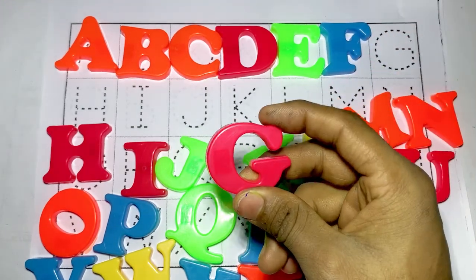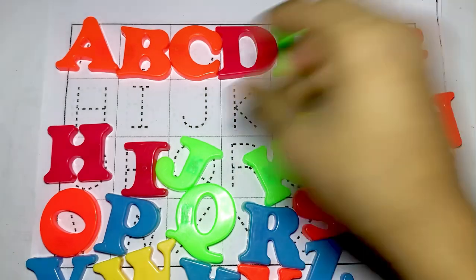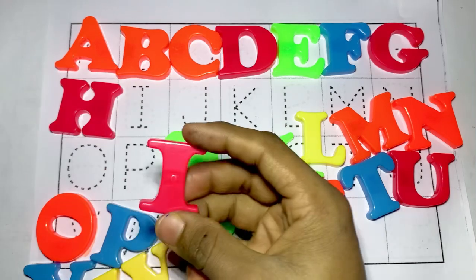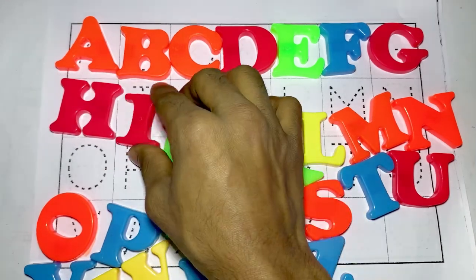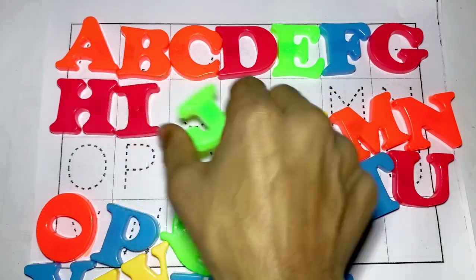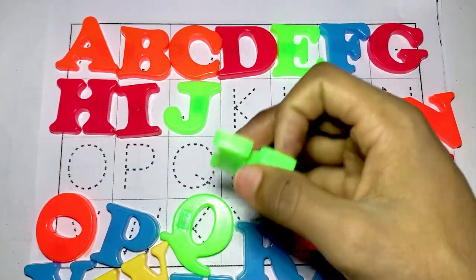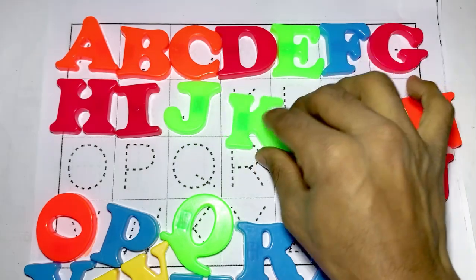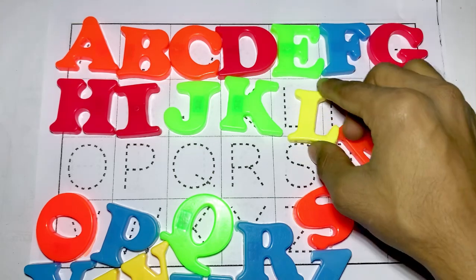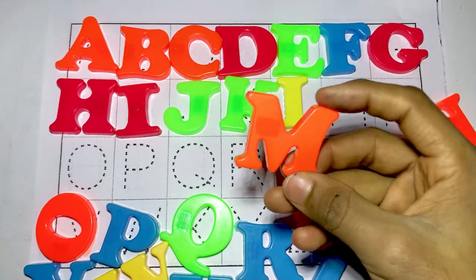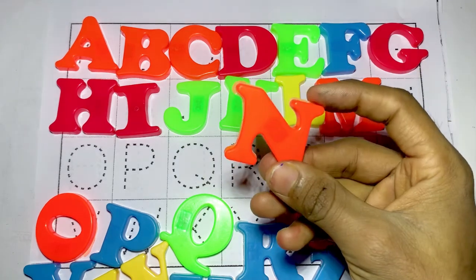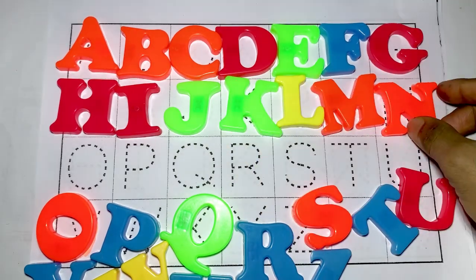G is for God, G is for grapes. H is for hand, H is for helicopter. I is for ice, I is for ice cream. J is for joker, J is for jackfruit. K is for kite, K is for kangaroo. L is for lion, L is for lemon. M is for moon, M is for mango. N is for nose, N is for nest.